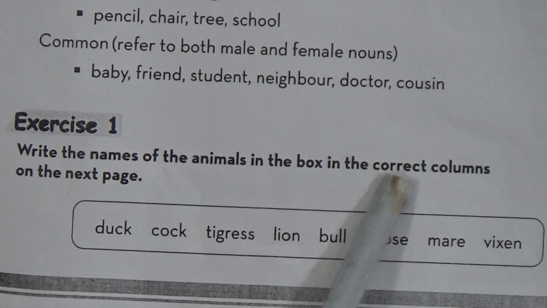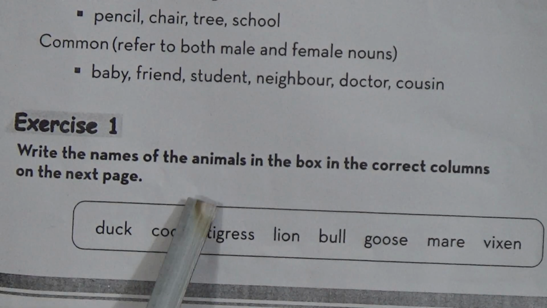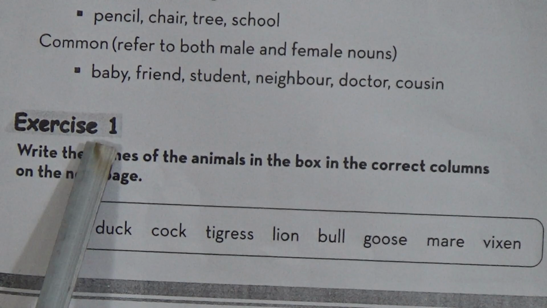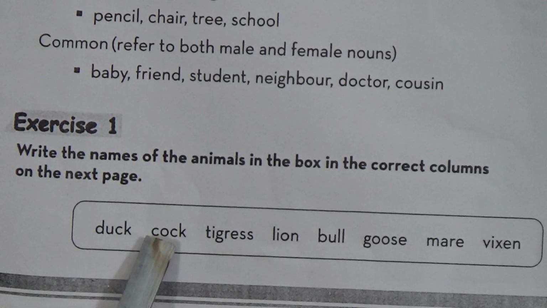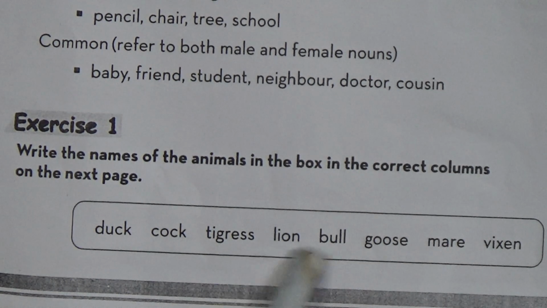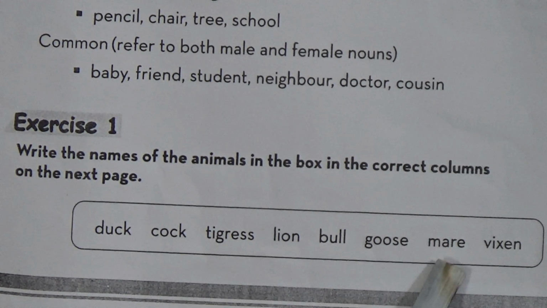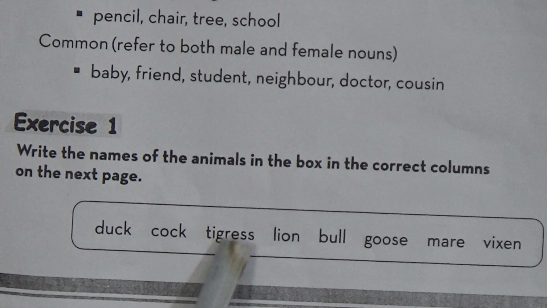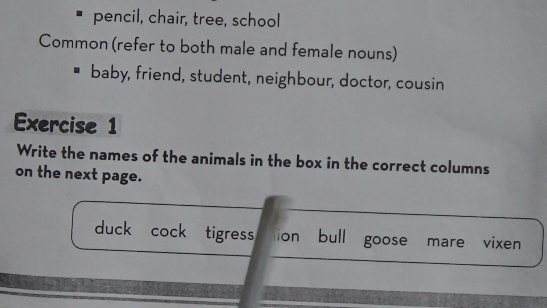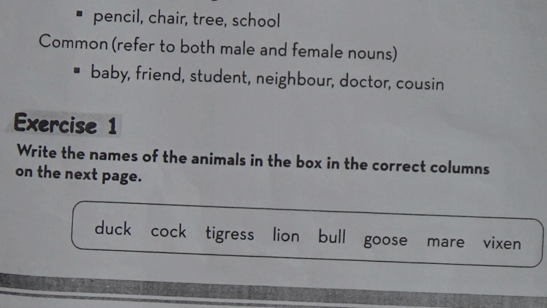Write the names of the animals in the box in the correct columns on the next page. We will do exercise number 1. Which words are given for us? Duck, cock, tigress, lion, bull, goose, mare, vixen. Here both masculine and feminine genders are given. We have to find them according to their opposite. The first one is done for you.